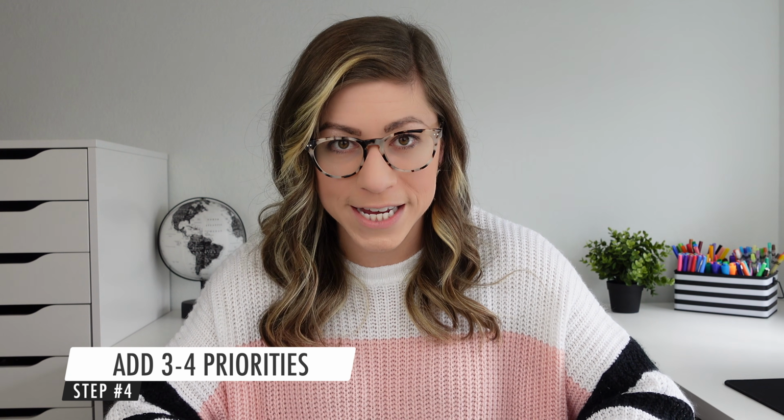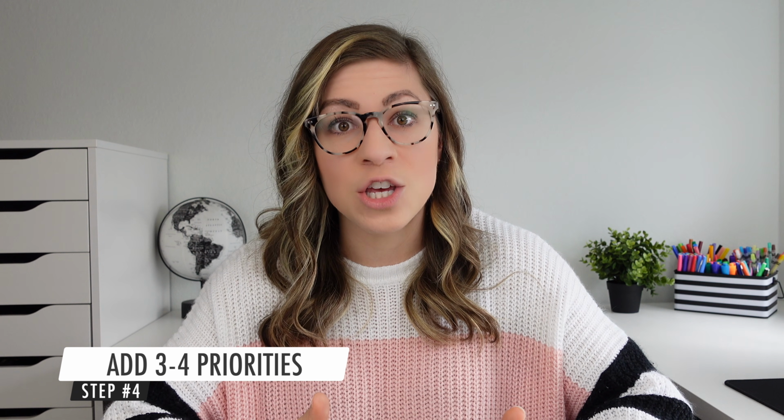But that leads us into step 4, which is to now add 3 to 4 priorities. So these are those tasks that you really want to get done, but they're not quite as important as your non-negotiables. These are gonna be tasks that are maybe a little bit more flexible, like they don't have to get done that day, but they do have to get done eventually.